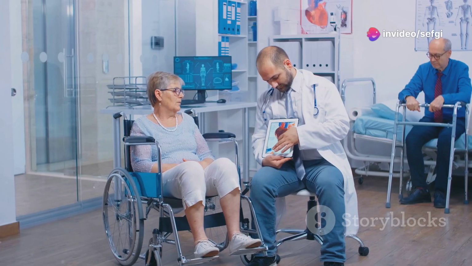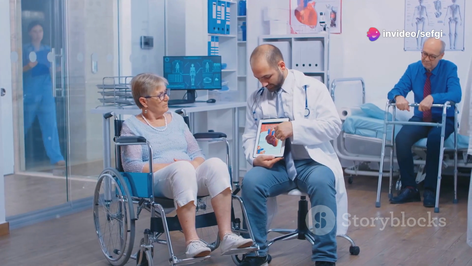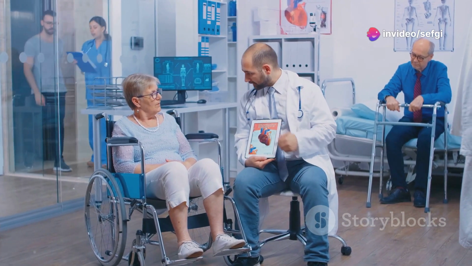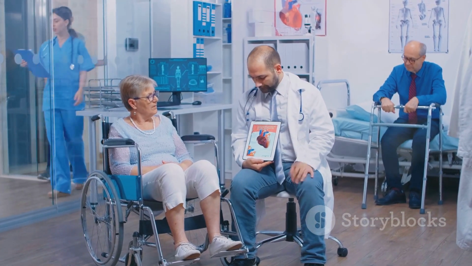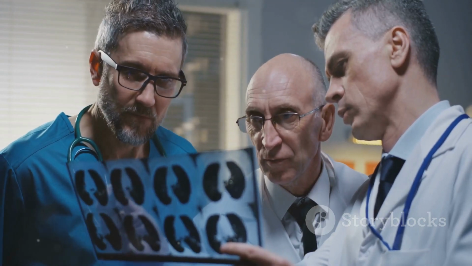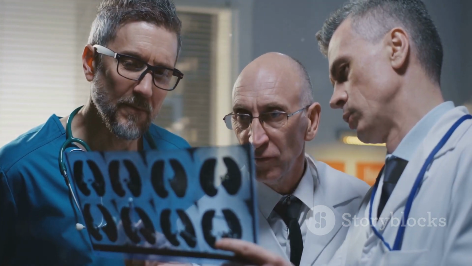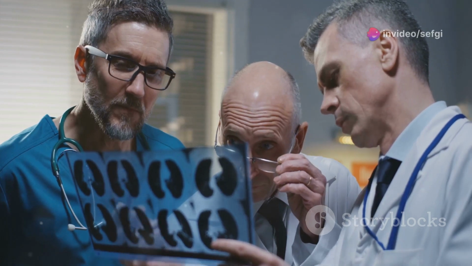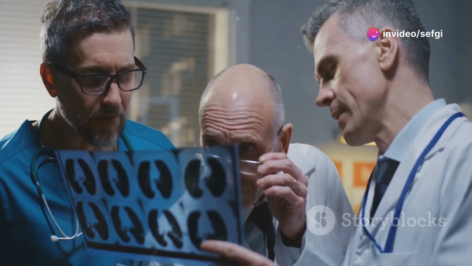For instance, studies have shown that people with blood group O may have a lower risk of developing heart disease compared to those with other blood groups. Conversely, people with blood group A may have a slightly higher risk of developing certain types of cancer, such as stomach cancer and pancreatic cancer.